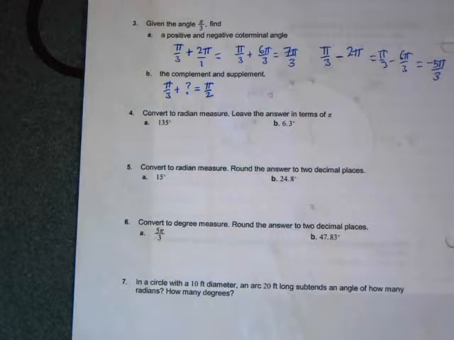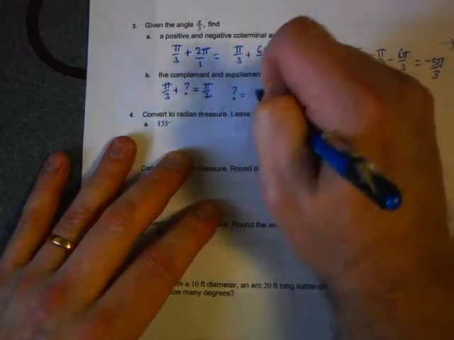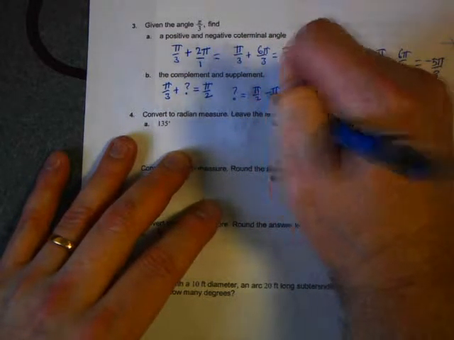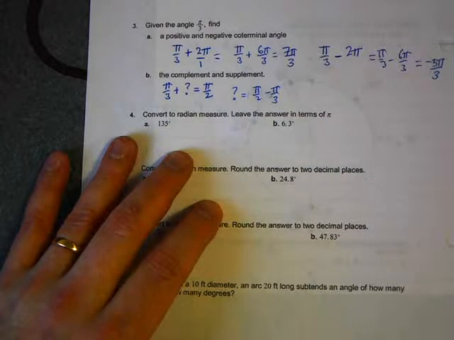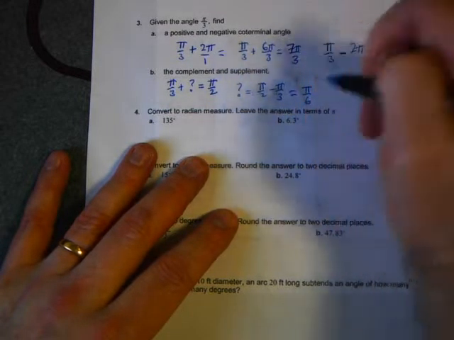And how did you get pi over 6? That's the right answer. Well, pi over 3 happens to be 60 and pi over 6 happens to be 30, and 30 and 60 makes 90. All right, well, if I wasn't converting, my answer would be pi over 2 minus pi over 3, and then once again I would have to get common denominators, add them up. Turns out you get pi over 6.